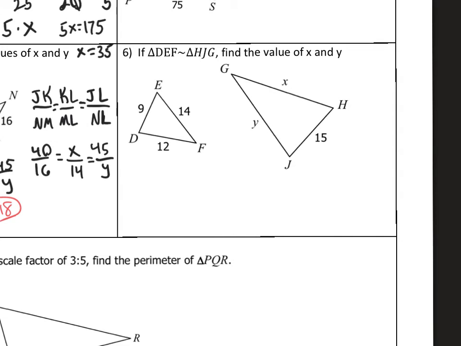Okay, so now let's do the same thing here. We're going to make a proportionality statement. Don't have a lot of room in this one. I'll squeeze it in. DE, EF, DF, HJ, JG, and HG.